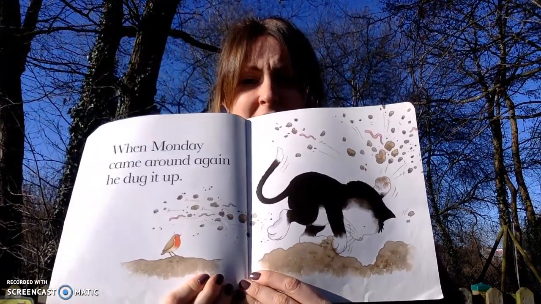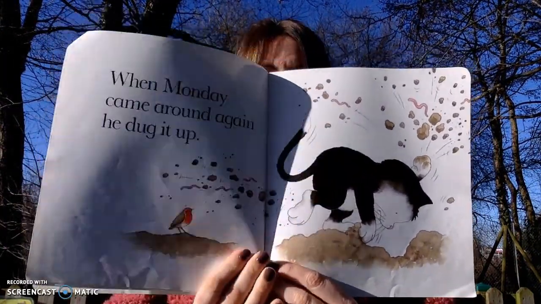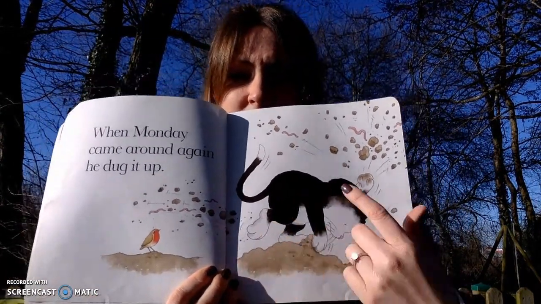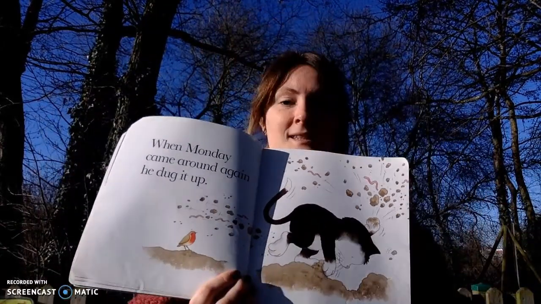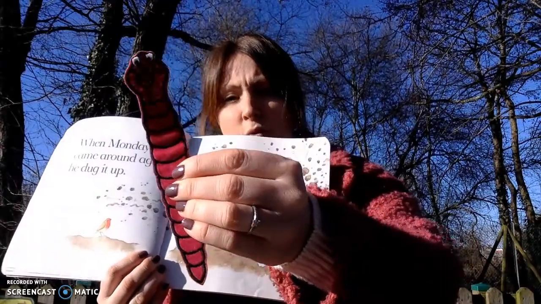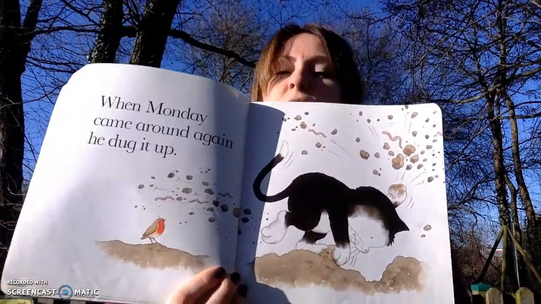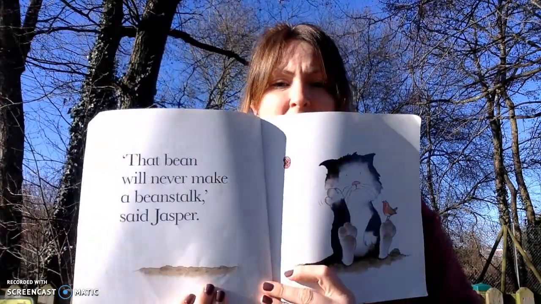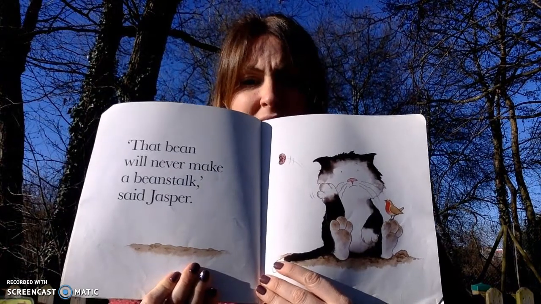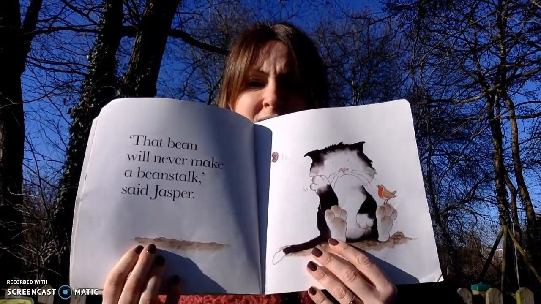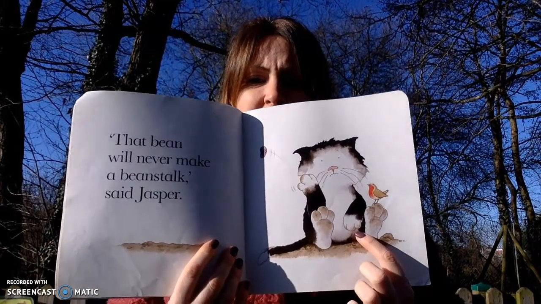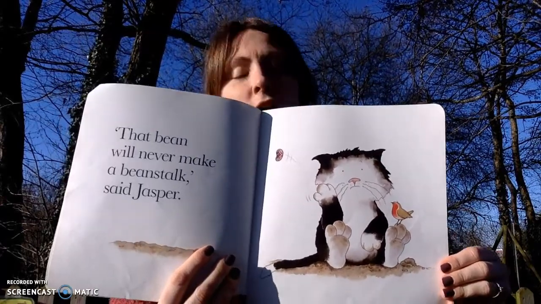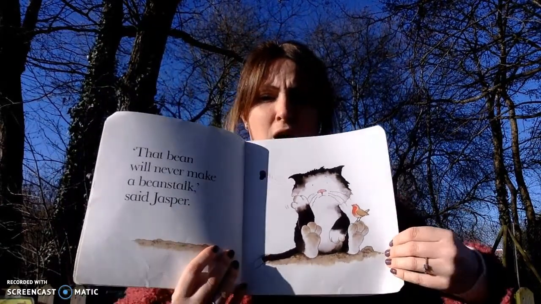When Monday came round again, he dug it all up. Oh look, can you see he's digging up the seed out of the ground. Lots of things are flying out here. I think you can see a whoo, whoo. The worms are all flying out of the ground. Can you see them? Oh dear me. That bean will never make a beanstalk, said Jasper. Oh dear, doesn't he look so sad there? His bean, can you see, has flown out of the hole and it's tossed it across the mud. And he says, it's not going to grow, I give up.